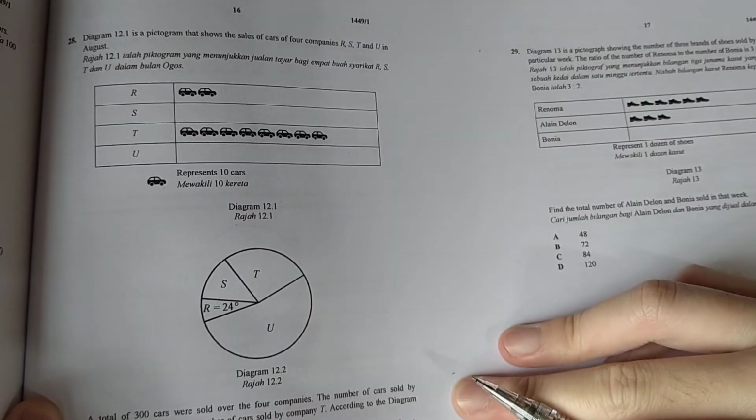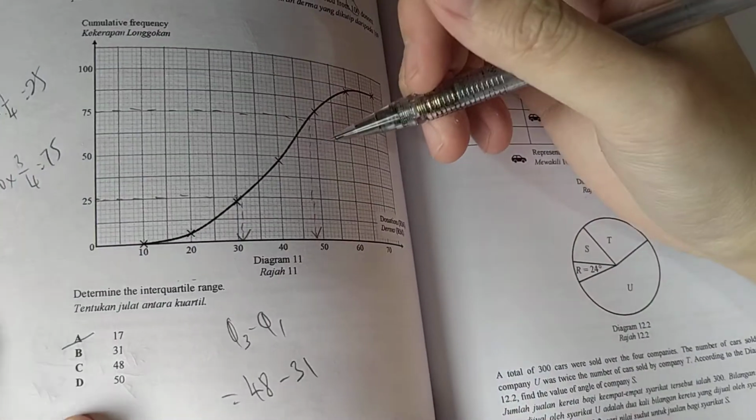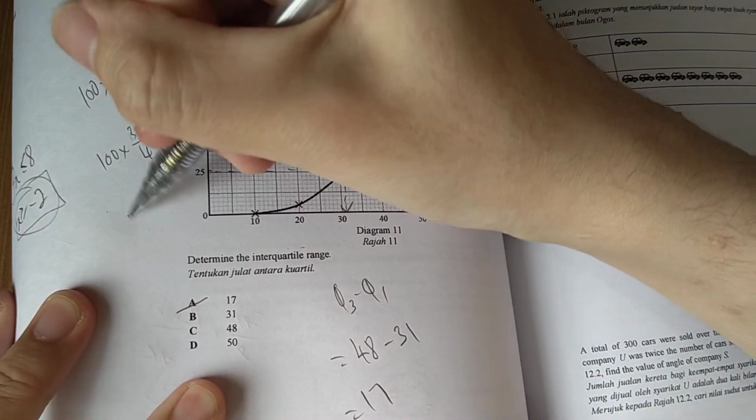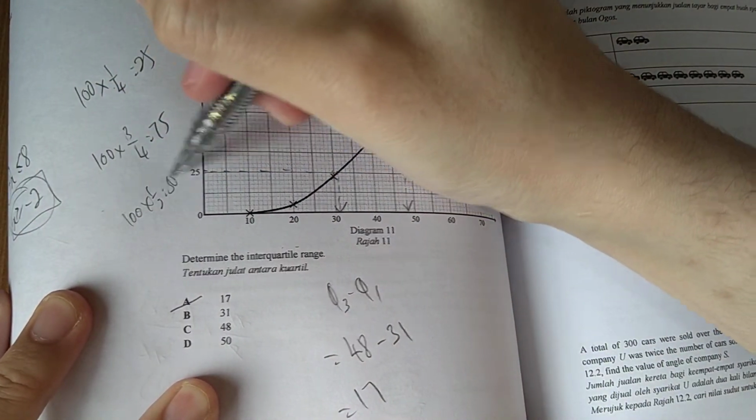Okay, what if they want the median? What if they want Q2, the median? Then you take 100 times 1 over 2. And then you get 50. And then you go to 50, draw across. That would be the median.